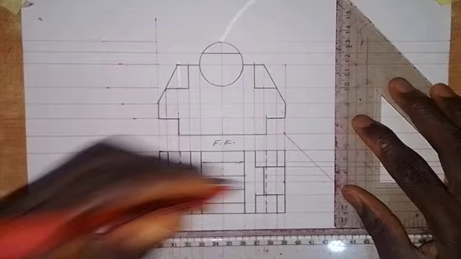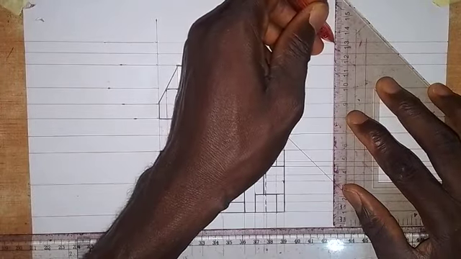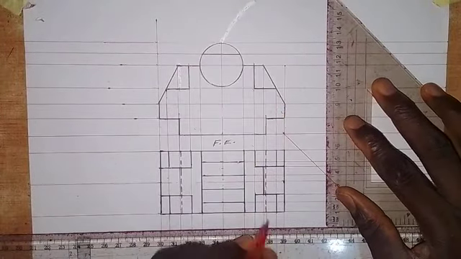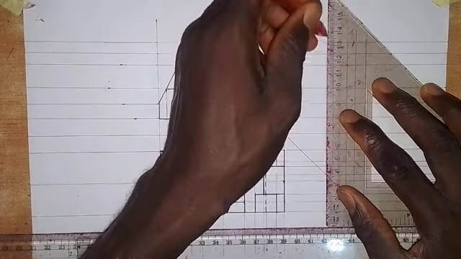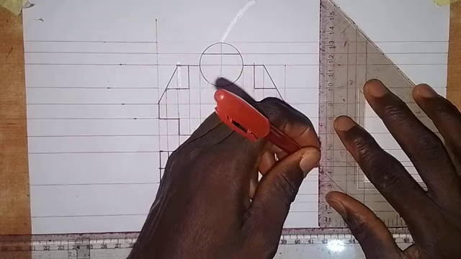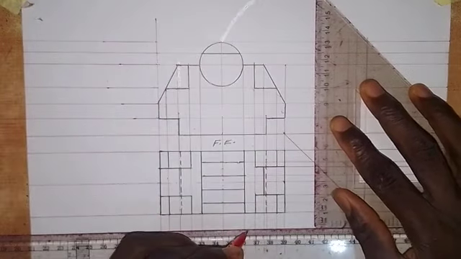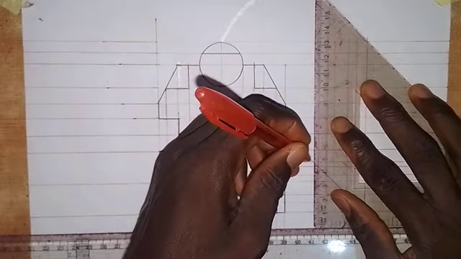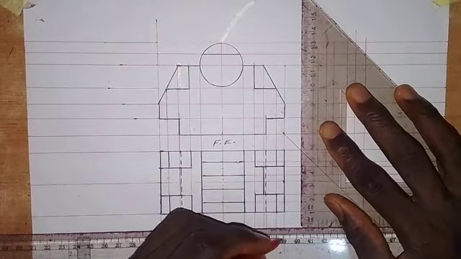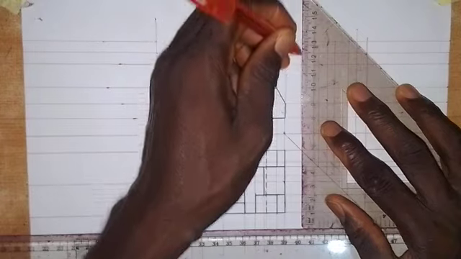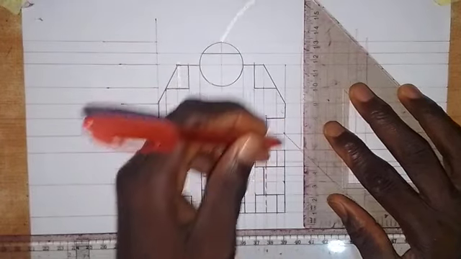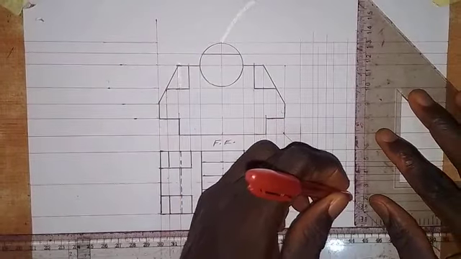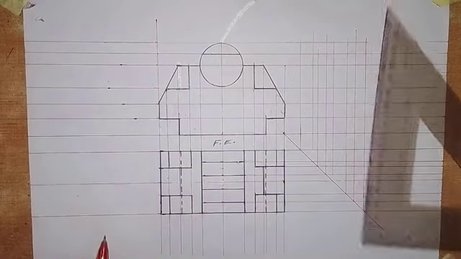At this point I will draw a vertical line. Okay, so coming to this point I will draw a vertical line, and this point I will draw a vertical line. So at this point I will draw a vertical line. Okay, and lastly at this point I will draw a vertical line. Alright, so everything is in place, so we can easily get the left hand elevation.